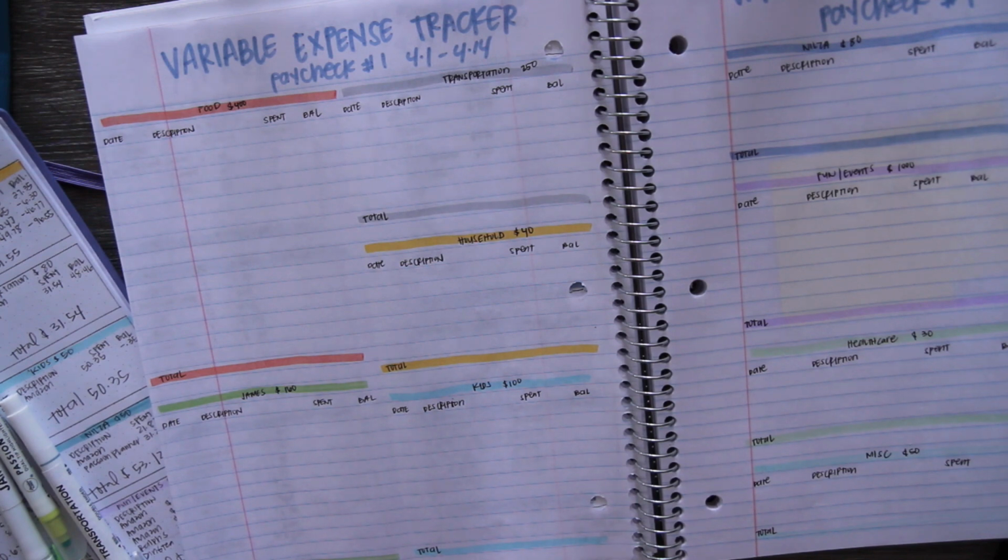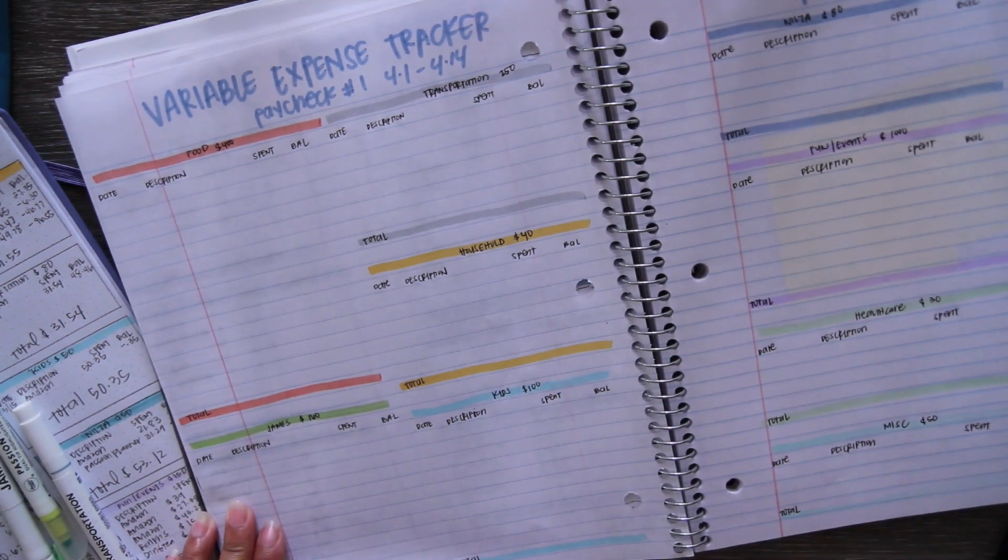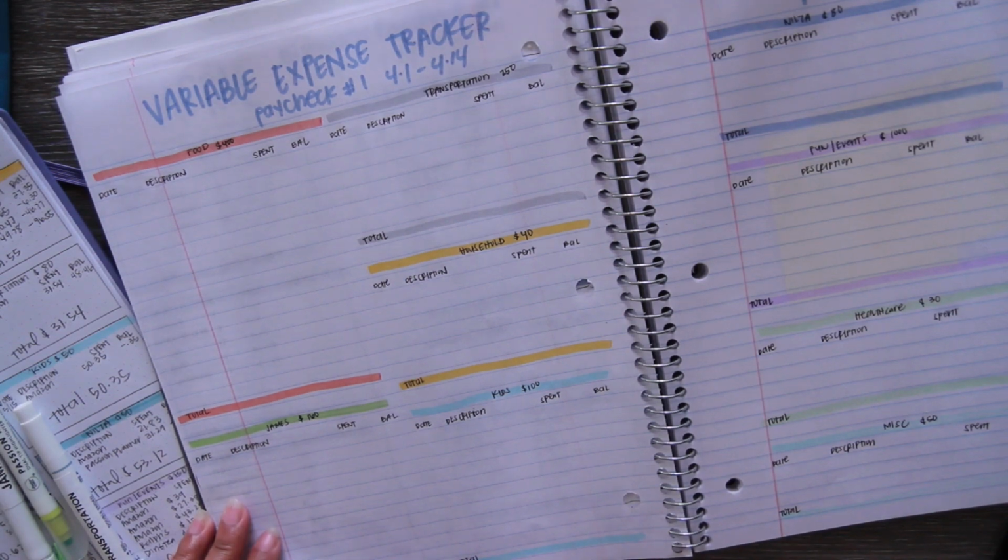And maybe give you guys another way to track your variable expenses, because I do get questions, DMs, and emails about how to keep track of your variable expenses if you're using a debit card. If you're using a cash envelope, it's easy to see how much you have left in each envelope. But if you're swiping a debit card, sometimes you need to put in a little more work and calculate everything. So hopefully this helps you out.